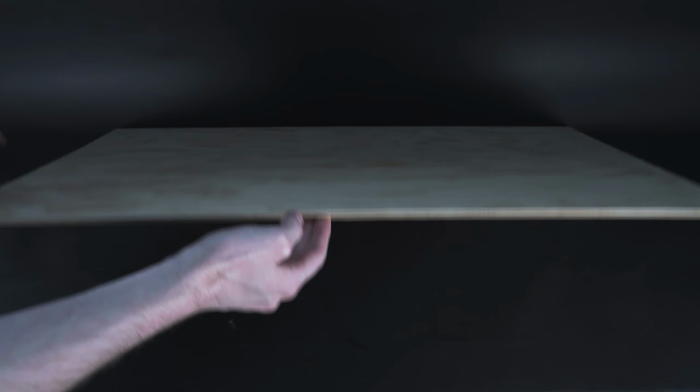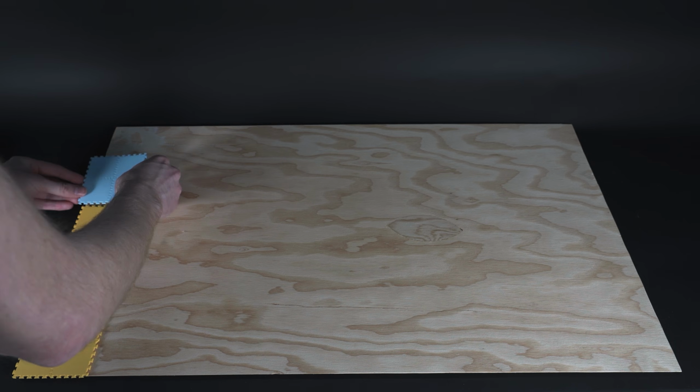I decided to use a thin piece of plywood for the base of the project because it's strong.